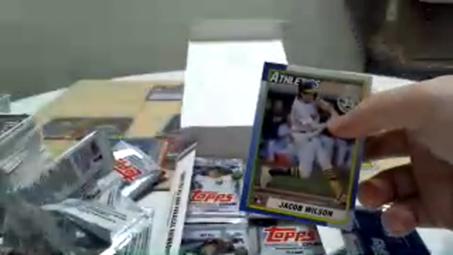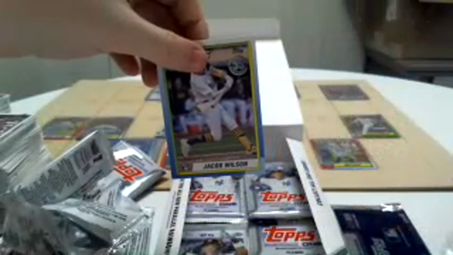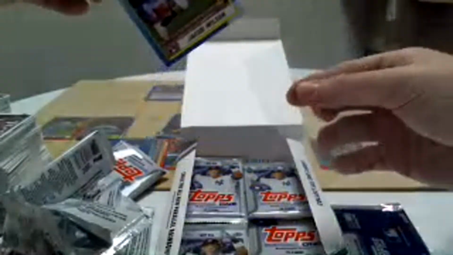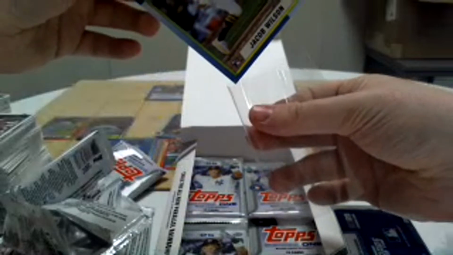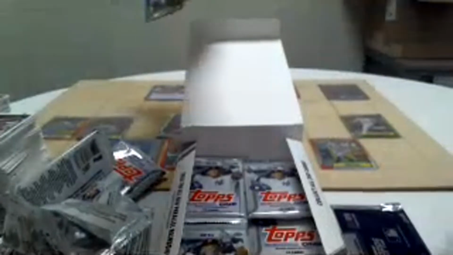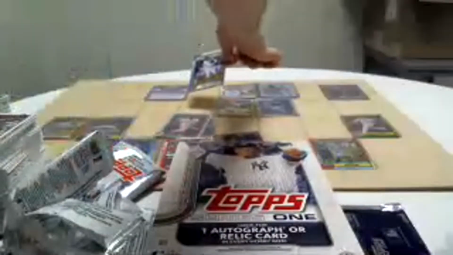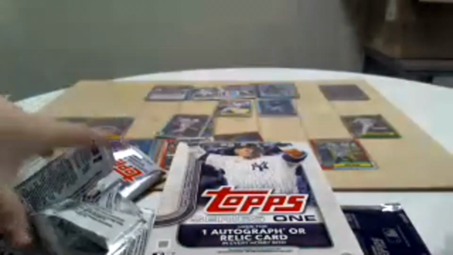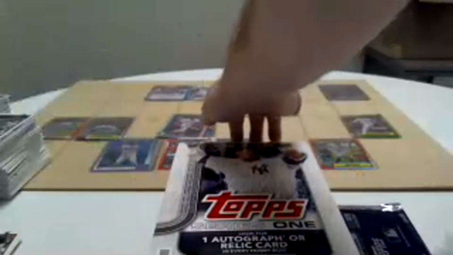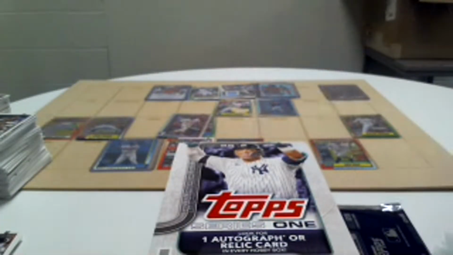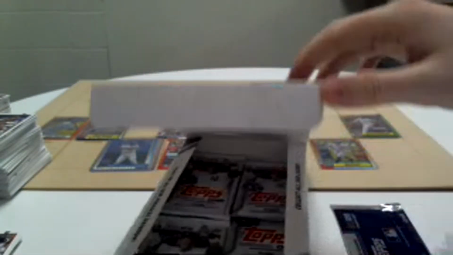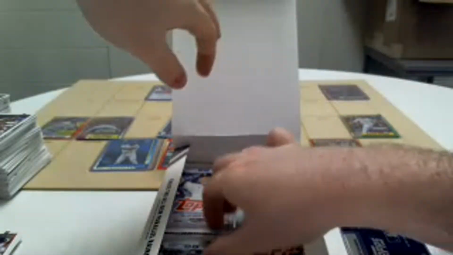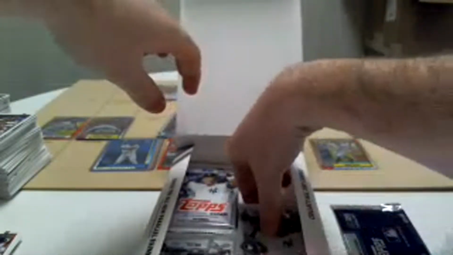Since it's a rookie 35th anniversary, I'll just throw it in a penny sleeve. And it goes right in between there. Ugh, okay. Let's just grab the rest of these out and leave the box.